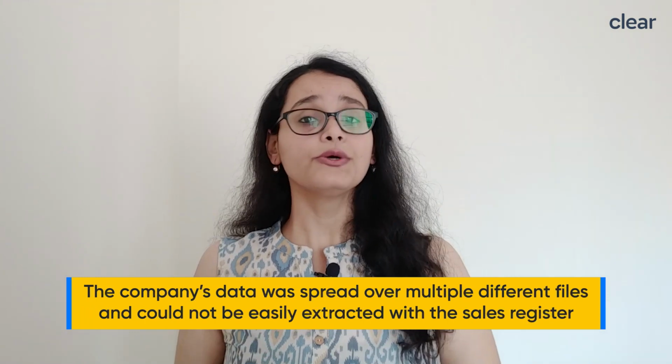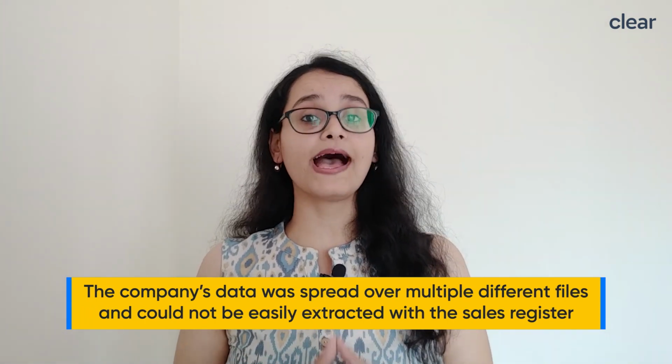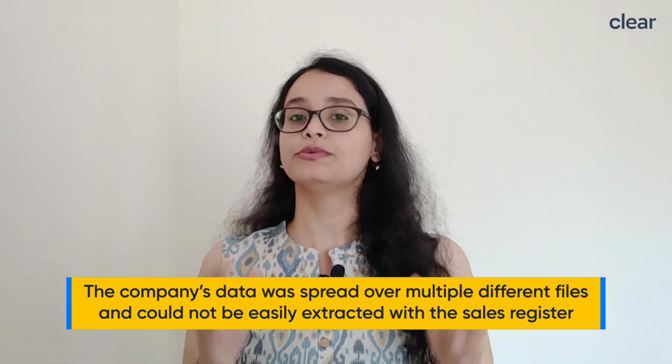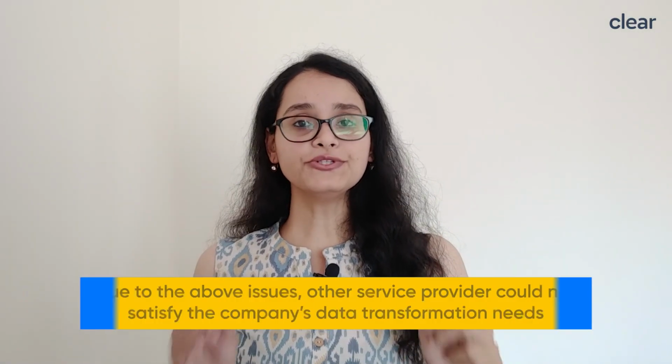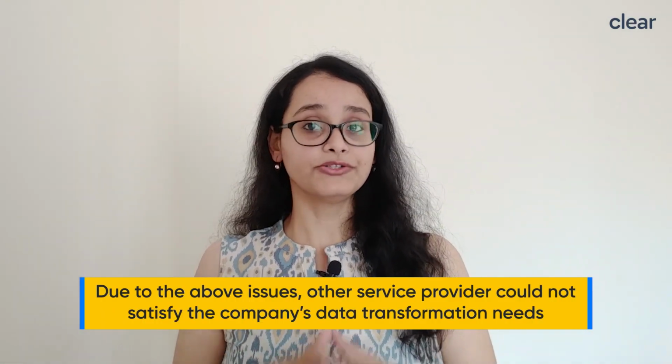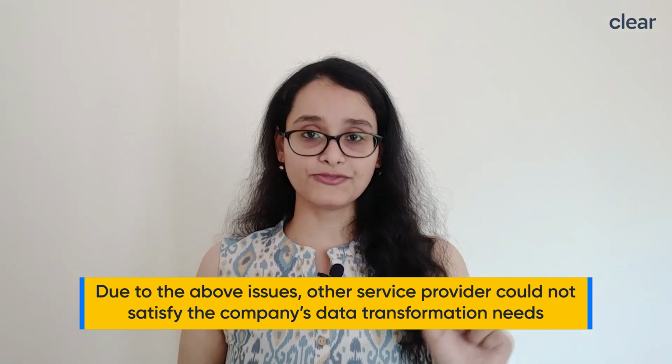The company's data was spread over multiple different files and could not be easily extracted with sales register. Combining data from several sources required huge amount of manual efforts and increased the chances of errors. Due to the above issues, other service provider could not satisfy the company's data transformation needs. So, do you want to know how Clear took on the challenge of data transformation for this South Korean company and provided them with a faster, seamless invoicing experience that saved over 600 man-hours?